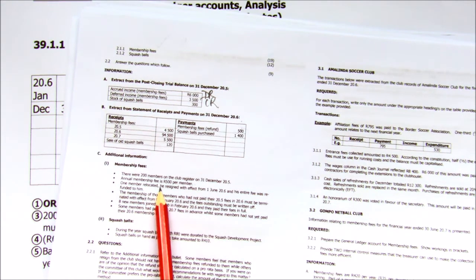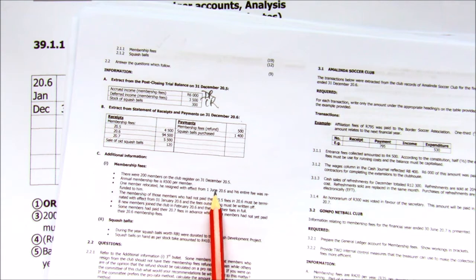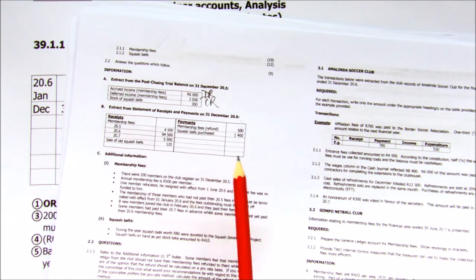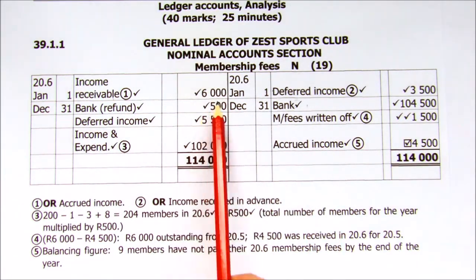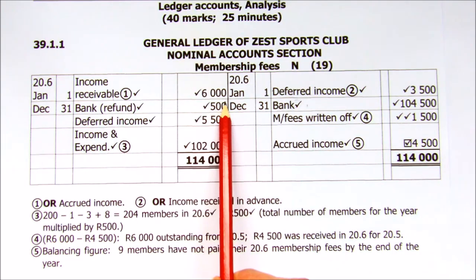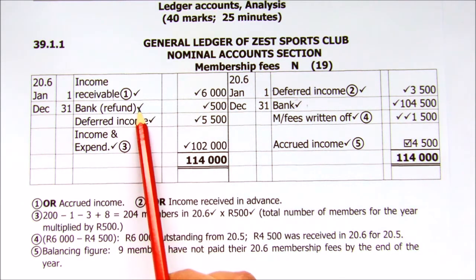One member relocated and he resigned with effect from the 1st of June, and his entire fee was refunded to him. So although he only left the middle of the year, we refunded him the full amount. That's this 500 Rand here. So if we go back here and look, there's the refund. You would have credited your bank because you paid him back.